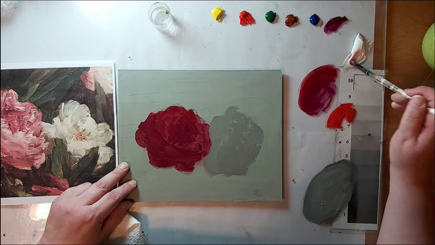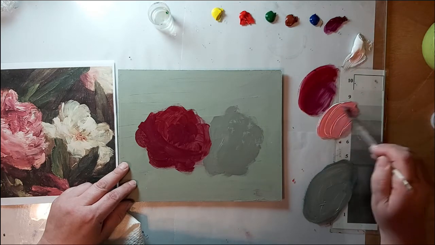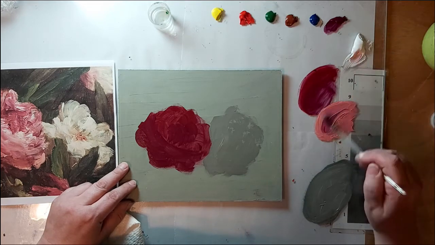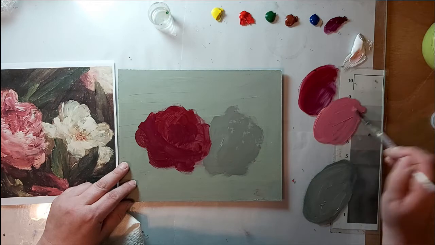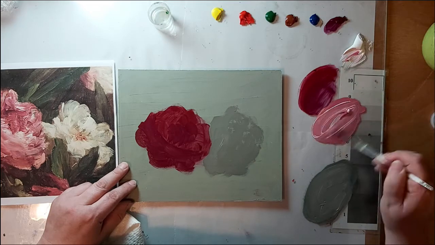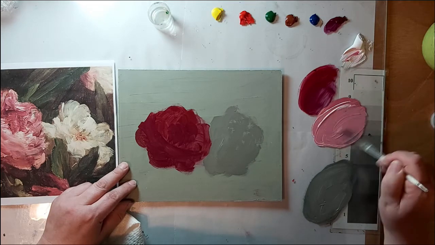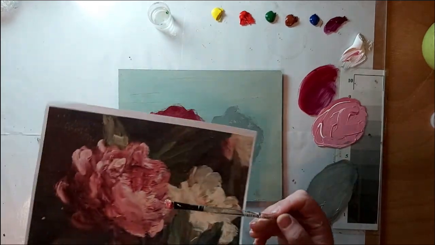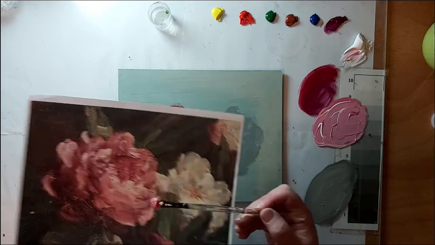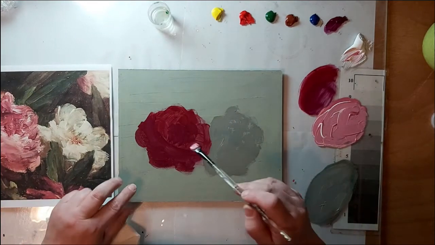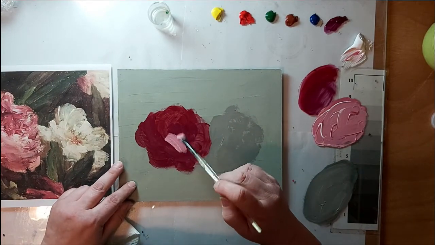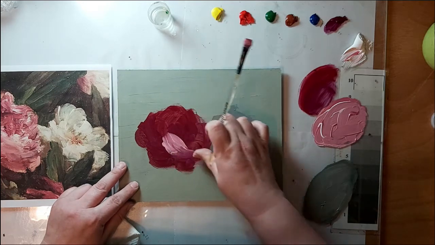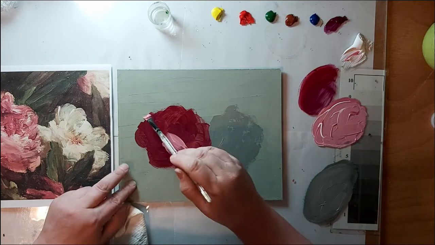Now I'm going to make a lighter pink, so I'm taking some Naphthol Red Light and some white, and I'm going to add some more red violet to that as well, because that's kind of what the color looks like to me. And once I have a color that I think is about right, I'll check it with the paper here, and that looks like about the right color there. So I'm going to just start by stroking in some petals and see how it looks. I'll use my finger to move the paint around as well.